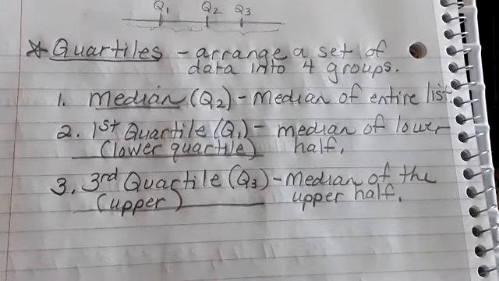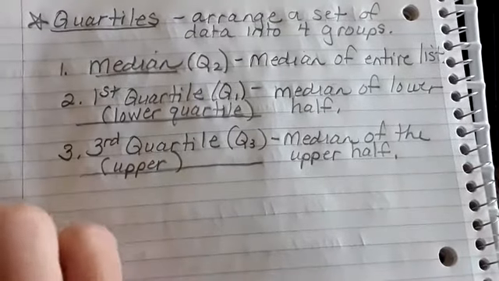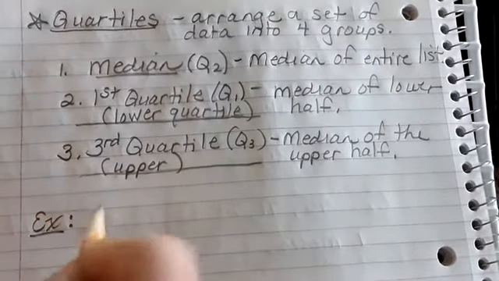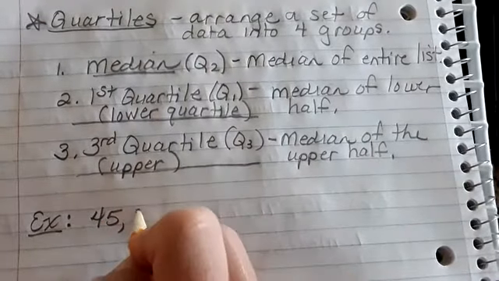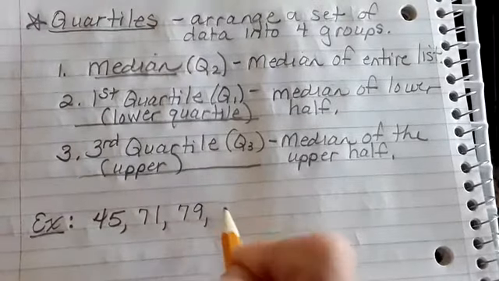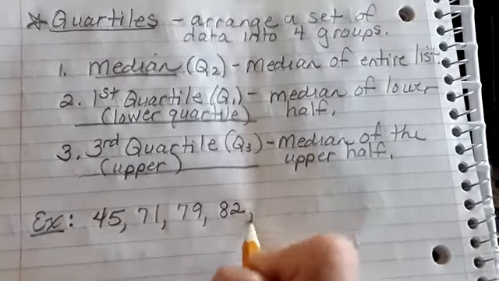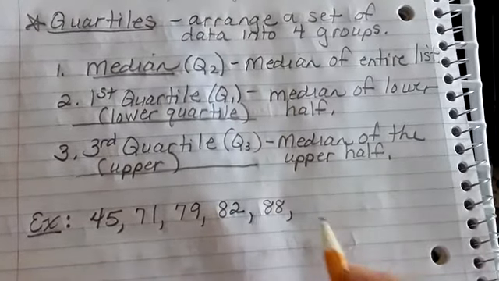All right, so let's practice finding these values here from a group of numbers. All right, let's say we have 45, 71, 79, 82, 88.